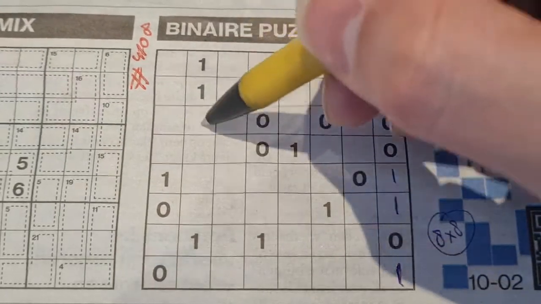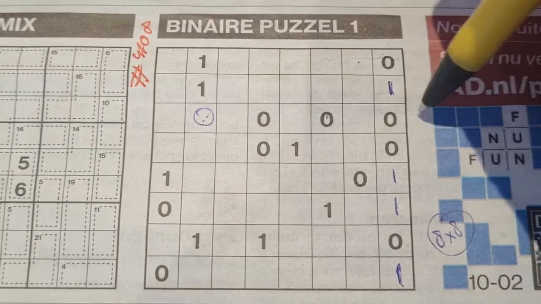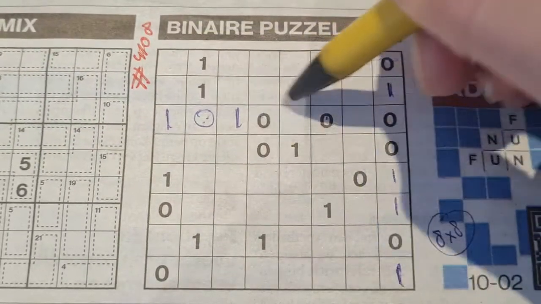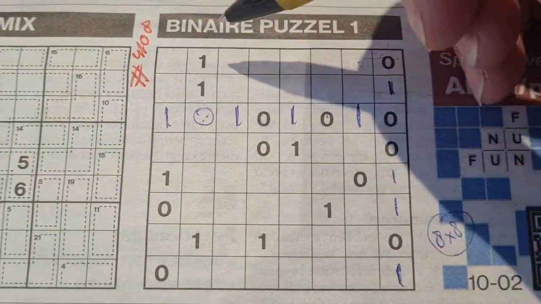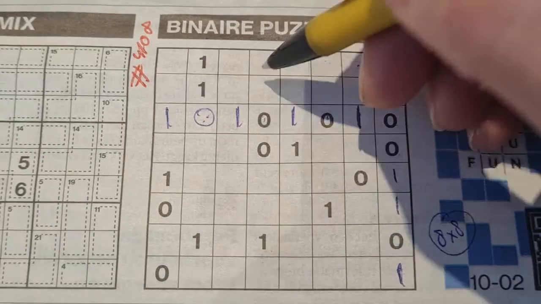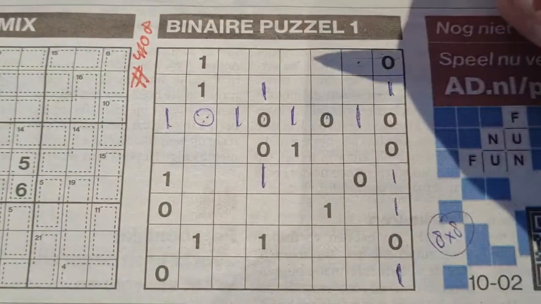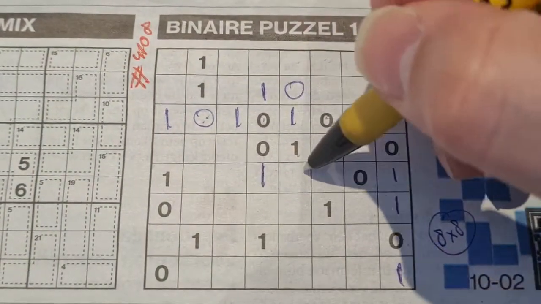Double 1, here no, there no. 4 O's we have here, so the rest are ones. Then double O, here 1, there 1. Double 1, here no, there no.